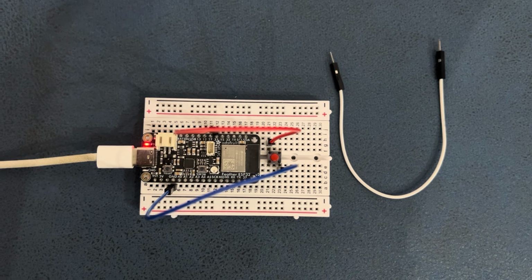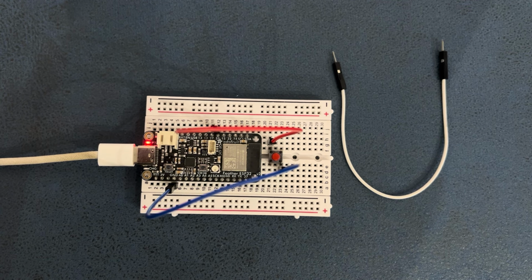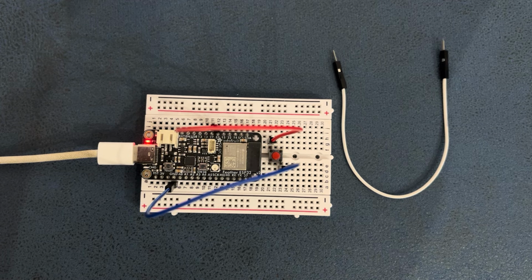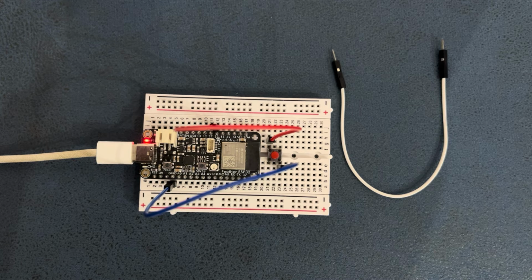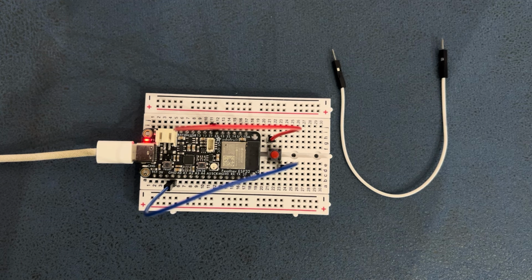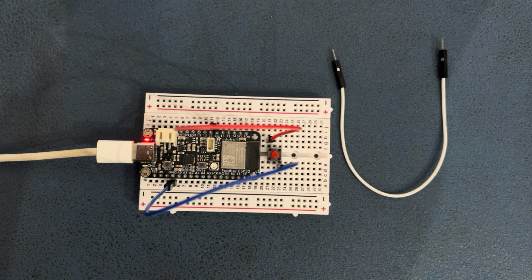Hi, I will be demonstrating my lab 3 implementation of Wi-Fi networking, touchpad inputs and sleep wake up functions on the ESP32 Feather V2 board. In this demo, I will first explain the hardware connections and then I will walk through the program functionality and show the output on the shell.